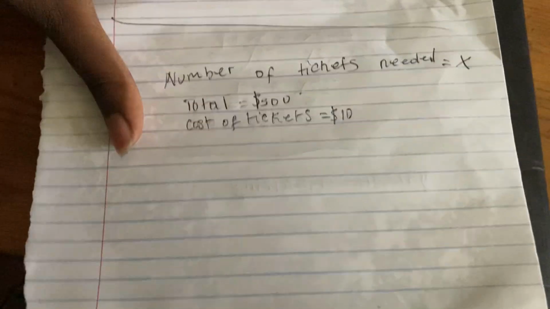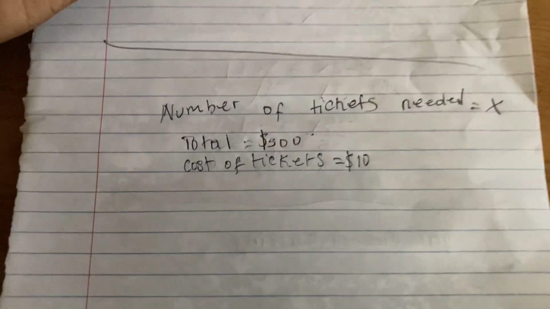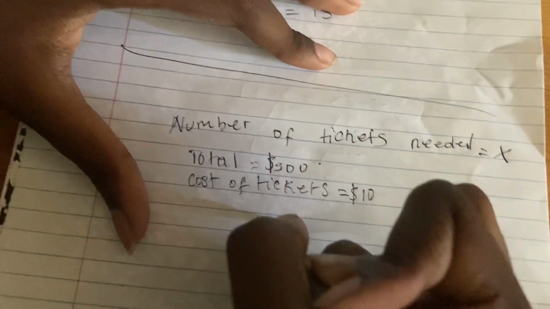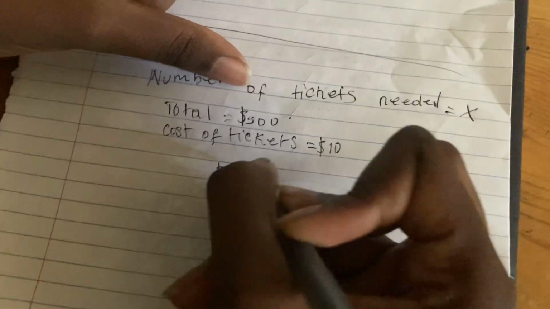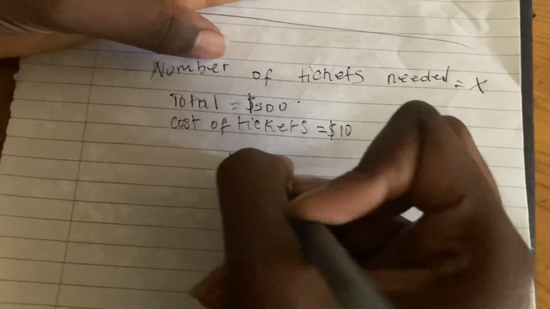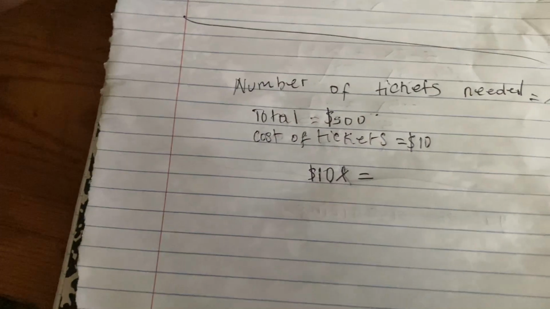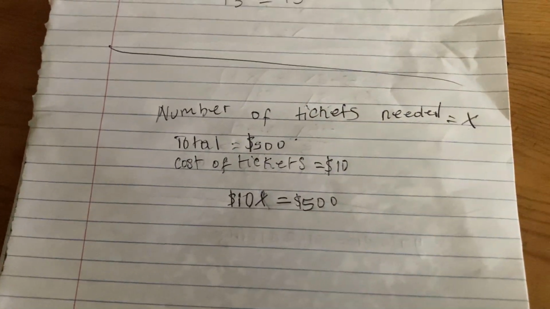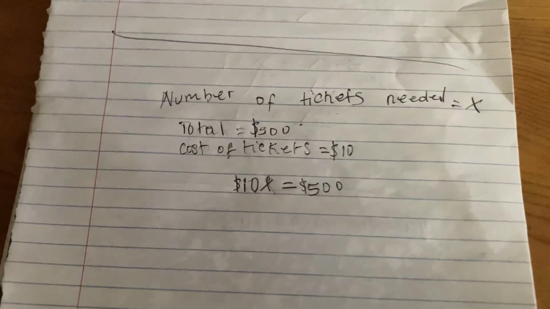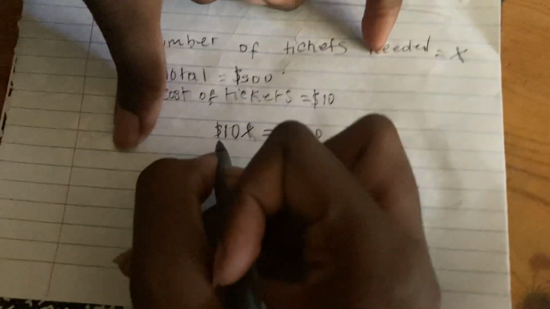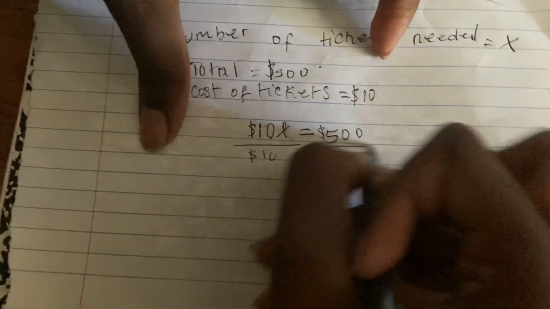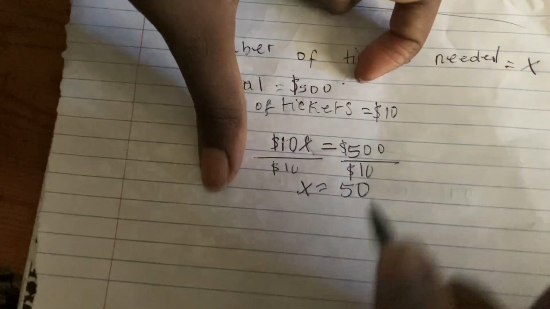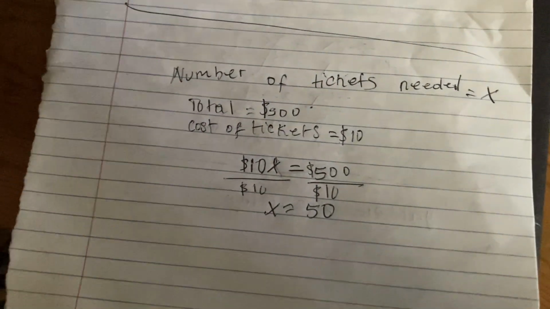As we can see here, our question is, how many tickets do we need to sell in order to cover the cost of the event, which is $500. So if we're selling our ticket for $10, $10 multiplied by an unknown number, which is going to be our x, is equal to $500. And here it's a very simple way. As you can see, it's already simple now. All we have to do is undo the operation. So we just divide both sides by $10, and we see that our x is equal to 50. So we need to sell at least 50 tickets to cover the event.